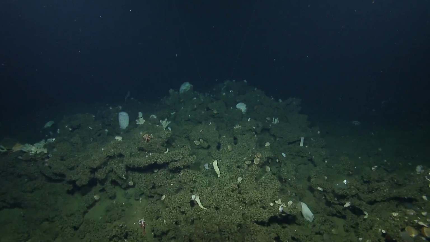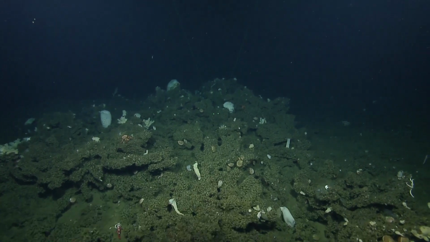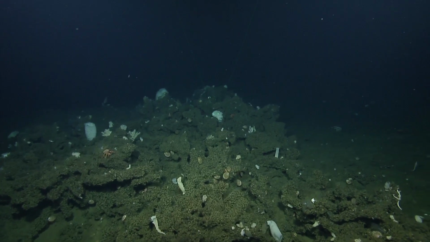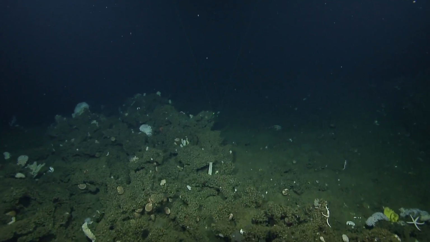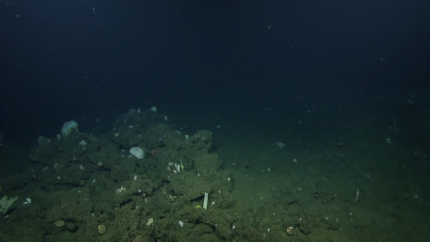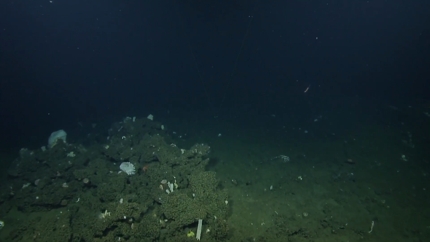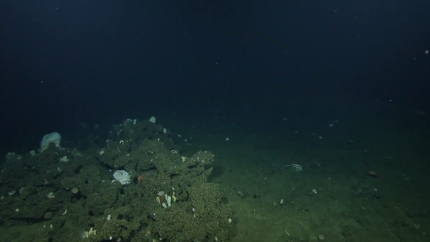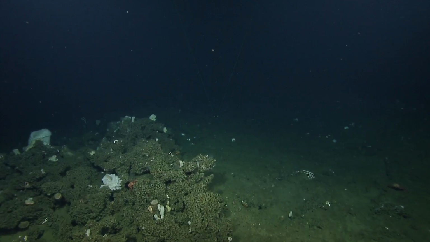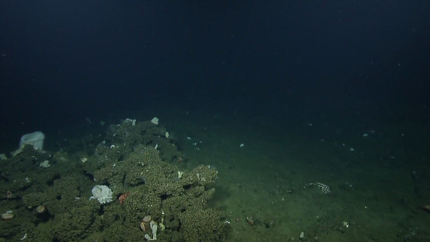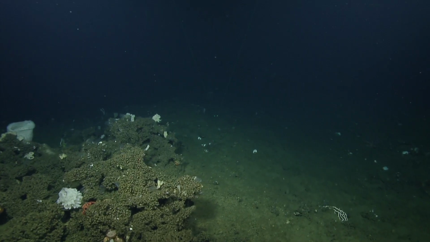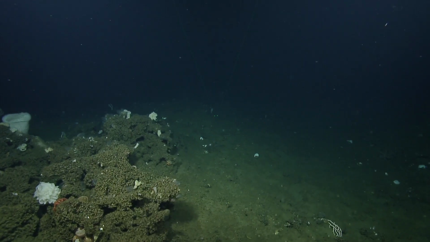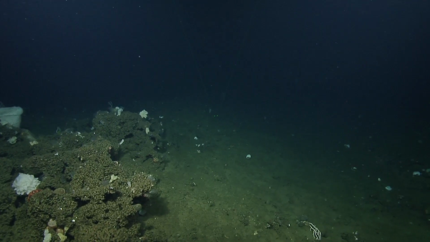Well, we may have reached an extent. I'm sure it keeps going. It matches up pretty well with the backscatter, right? Yeah, it does. I wonder if it keeps going along that bend. Is that some Paragorgia or what is that? Well, yeah, it looks like it. They got knocked over.